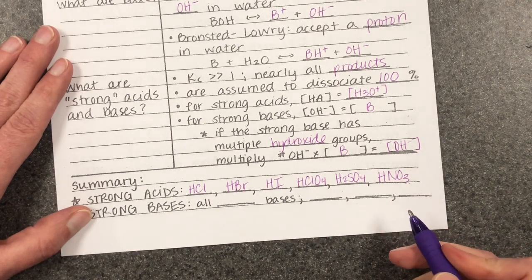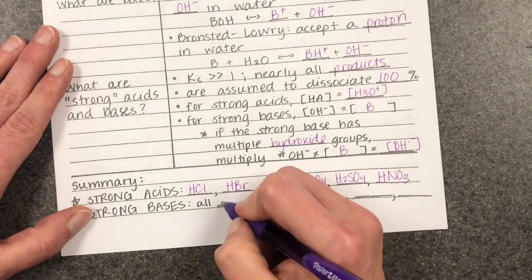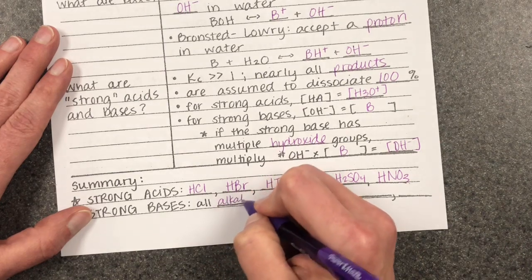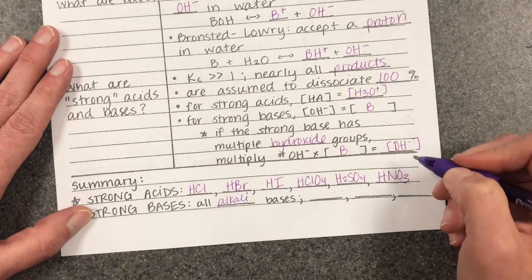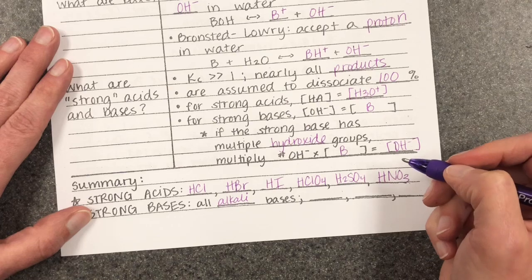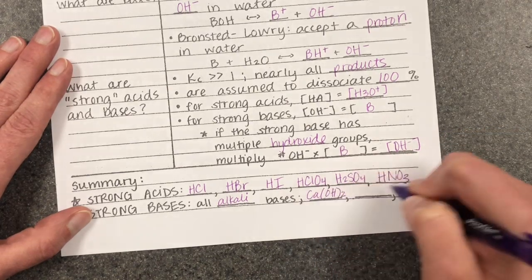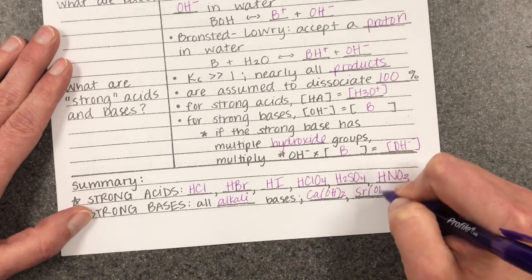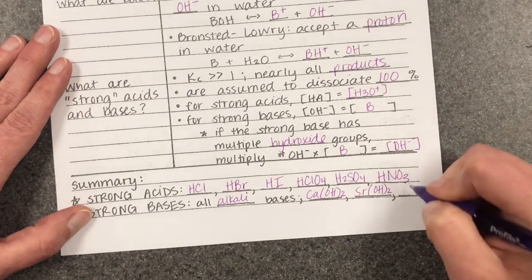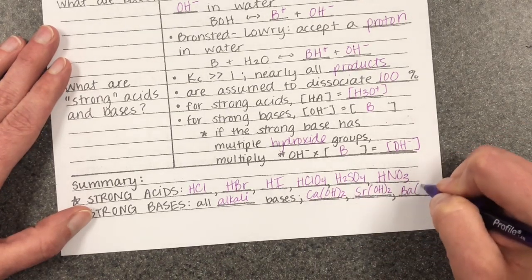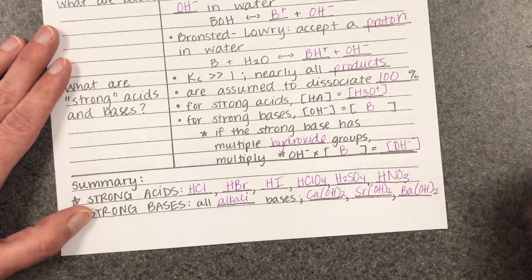Strong bases are going to be anything that contains an alkali metal and hydroxide. In addition to that, there are a few from the alkaline earth metal family: calcium hydroxide, strontium hydroxide, and barium hydroxide are going to be your strong bases.